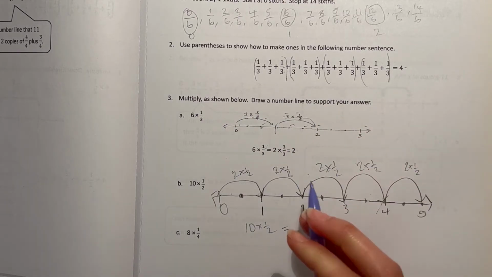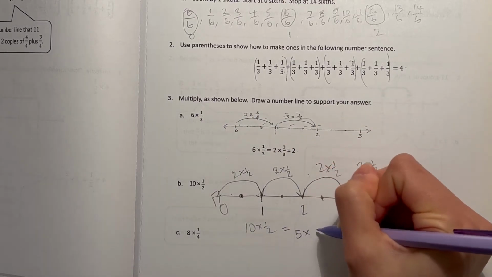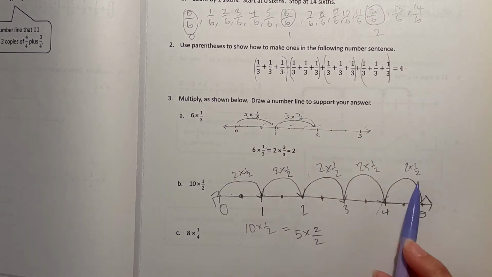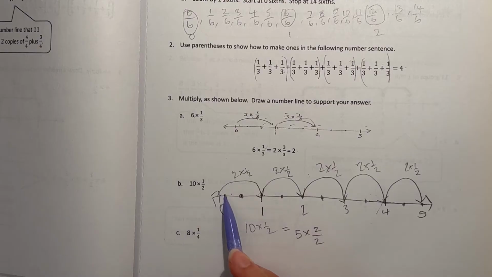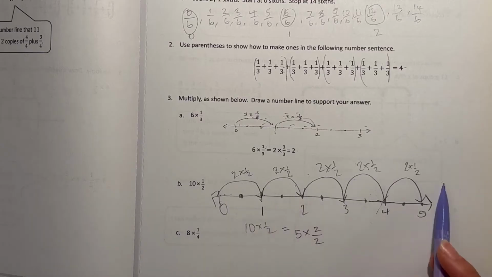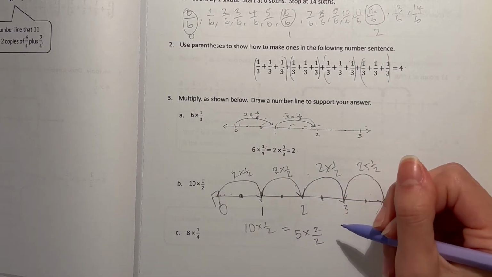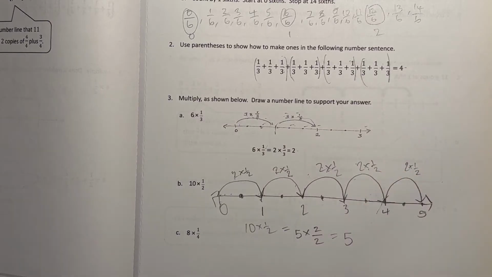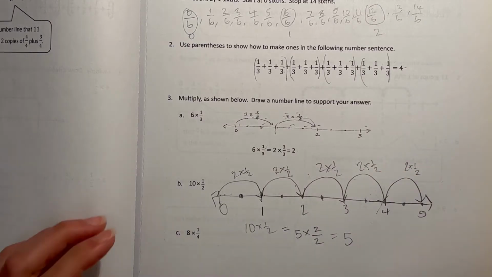Which is equal to 5 times 2 over 2, because each time from 0 to 1, that's 2 halves, and we have 5. That's 5 times 2 over 2, which is 5. So 5 is our answer.